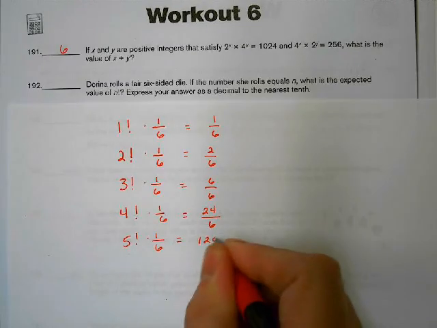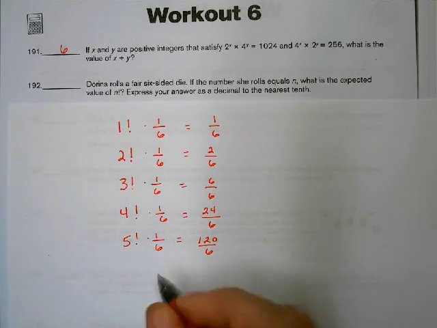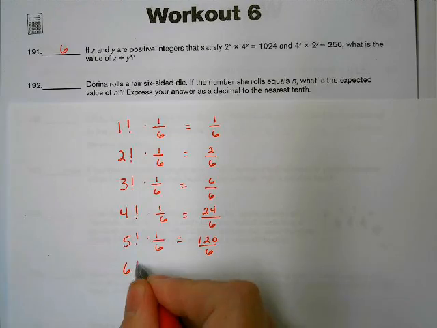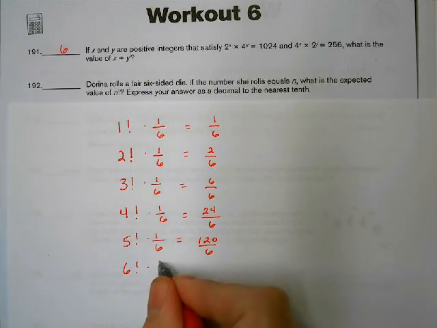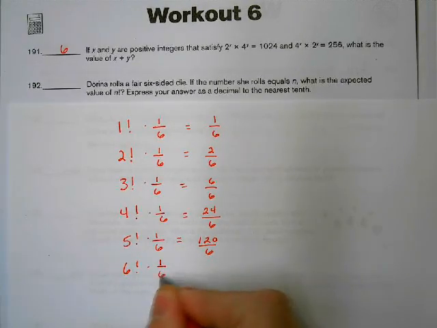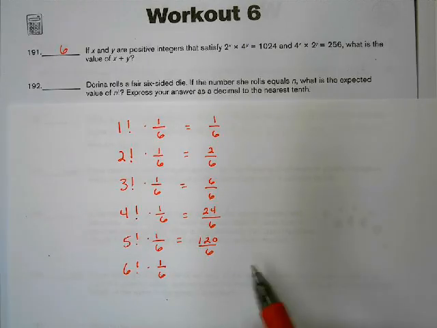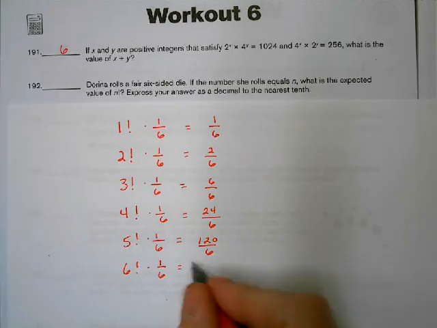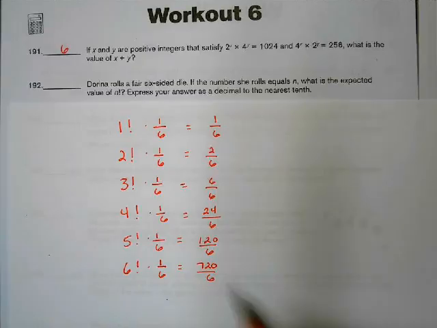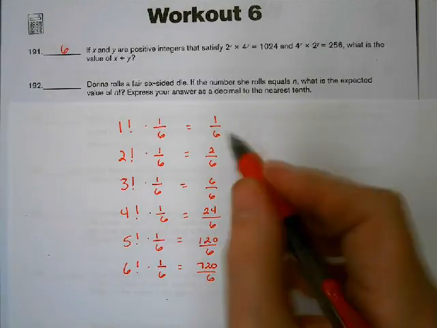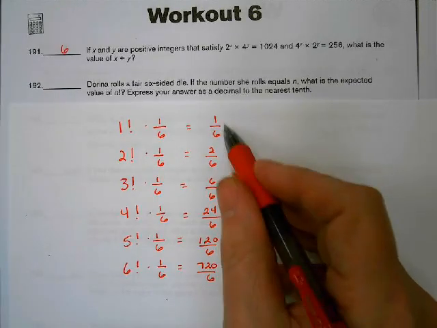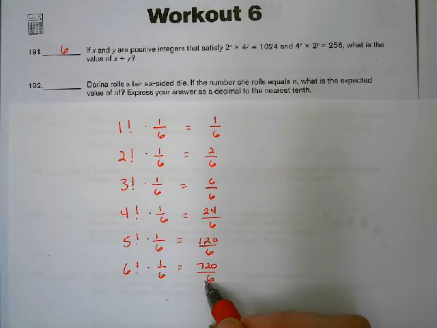Losing my mind. And then finally, 6 factorial. If I roll a 6, I would get 6 factorial, but I would only get that 1/6 of the time. That's what expected value means. So 6 times 120, 720, divided by 6. Okay, so all these numbers are divided by 6. So what I can do is just add all these numbers together and then divide them all by 6 at one time. So that's what I'm going to do.